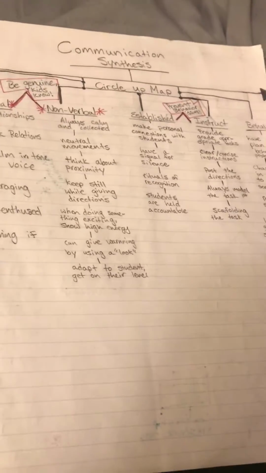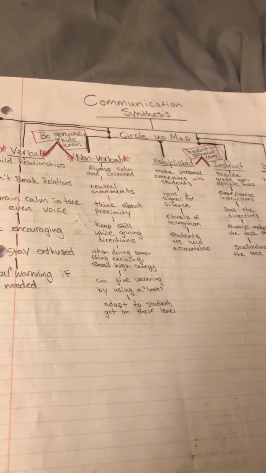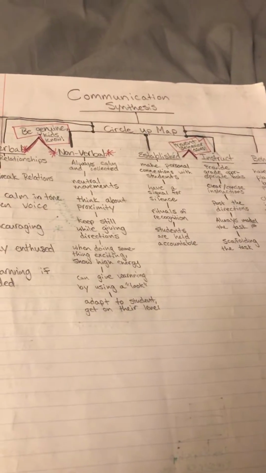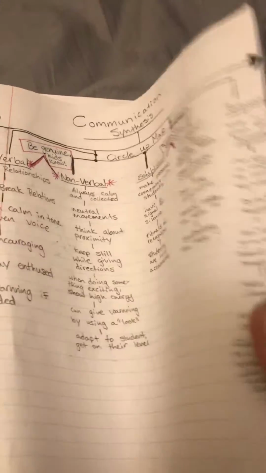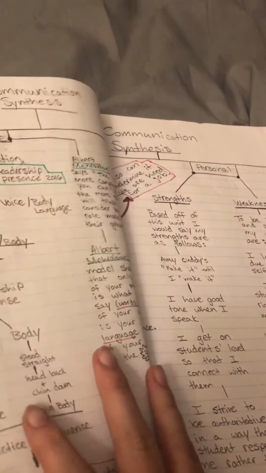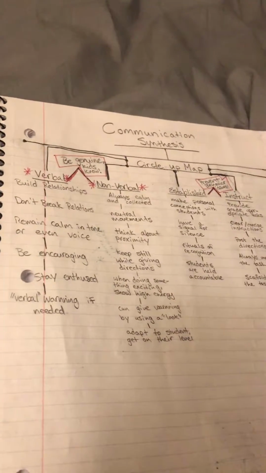So quickly, I'm just going to explain how I set up my tree map because it might be a little bit confusing for someone who doesn't know. I broke my communication synthesis up into the 5 different parts of our learning in class.